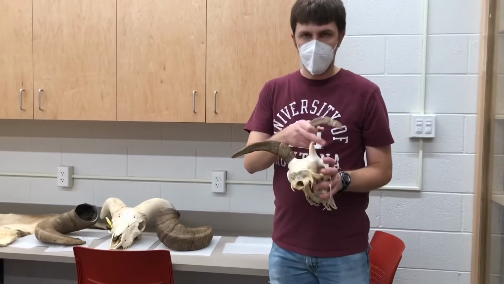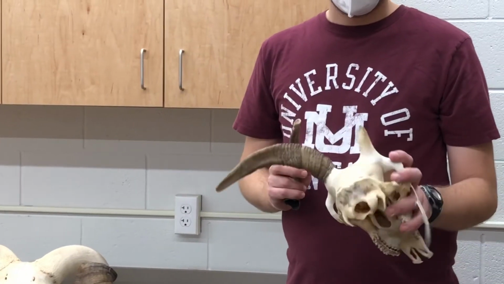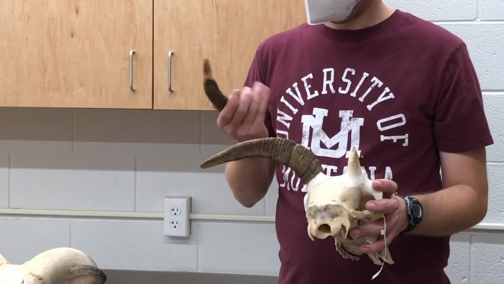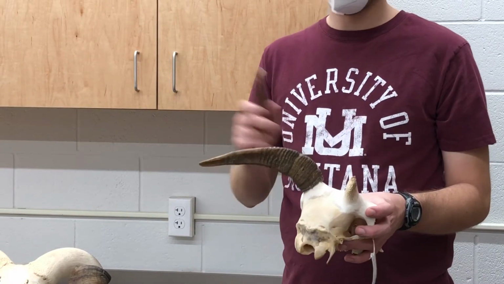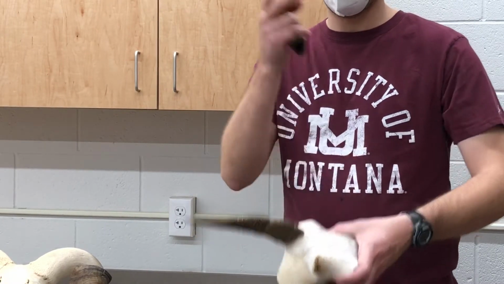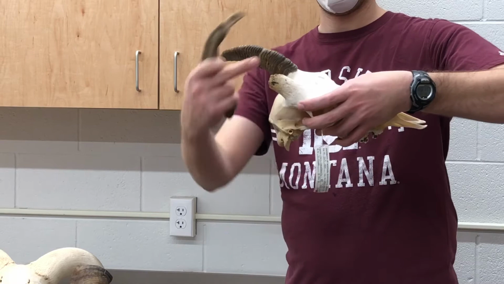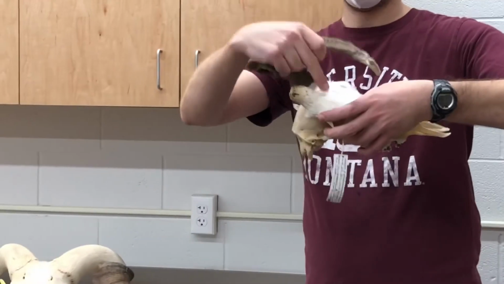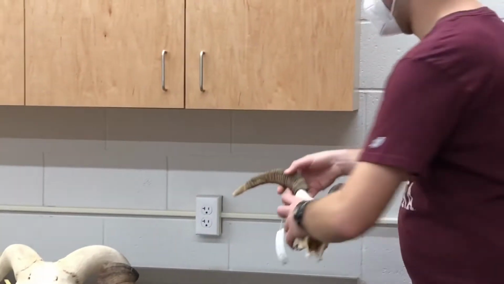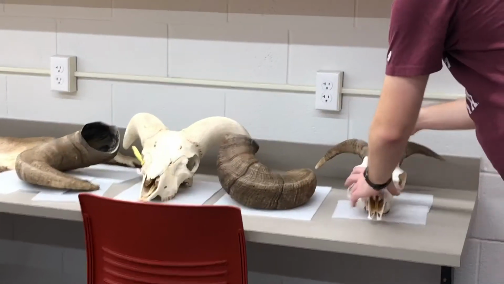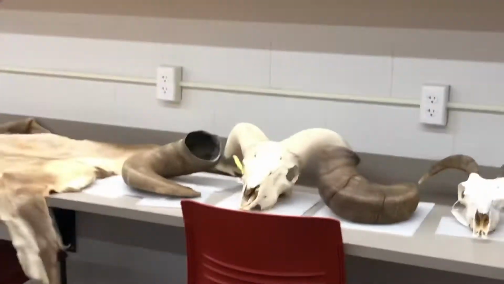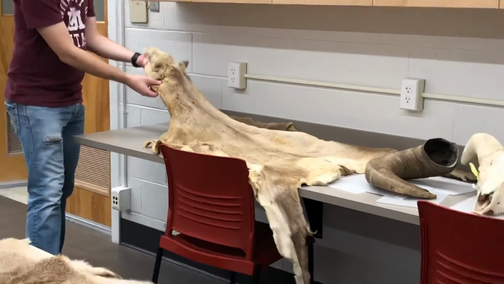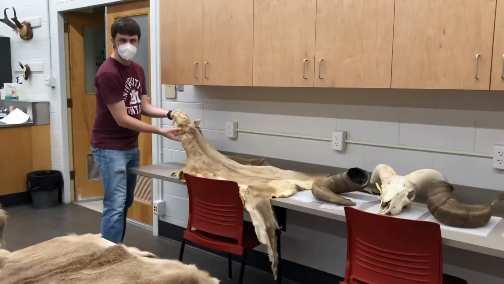It's not as round. It's a little flatter. But unlike the pronghorn, they're pointing back, not straight up. So you won't get this confused with the pronghorn horn sticking right up. I have a skin here for our lovely sheep with this kind of light tannish color.